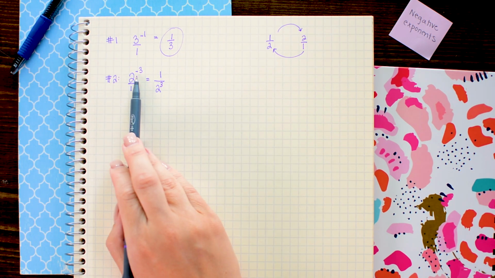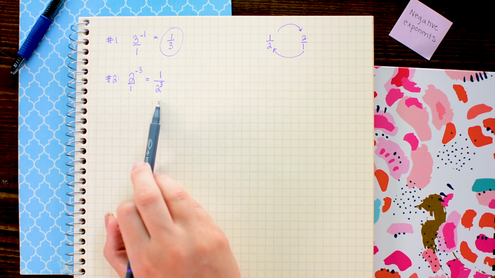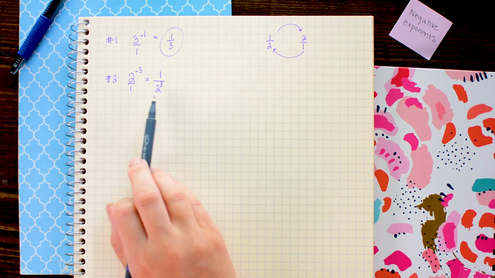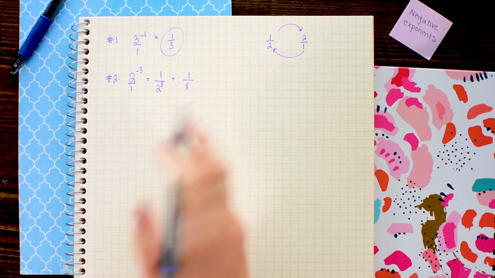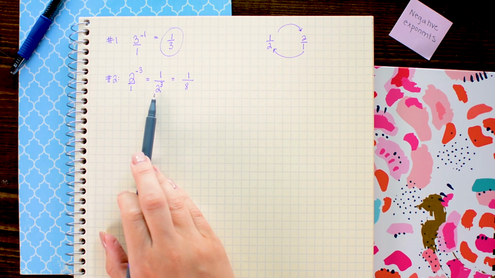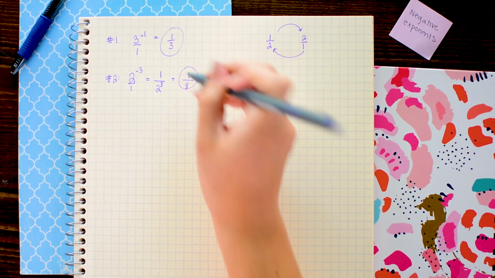So 2 to the -3rd is the same as 1 over 2 cubed. And my last step is just to go ahead and multiply out the 2 cubed. And of course that's 1/8, since 2 times 2 times 2 is 8.